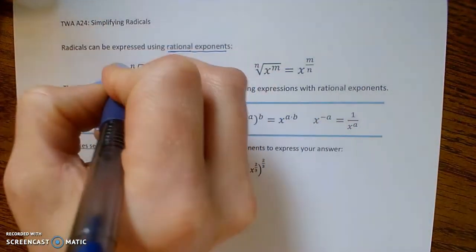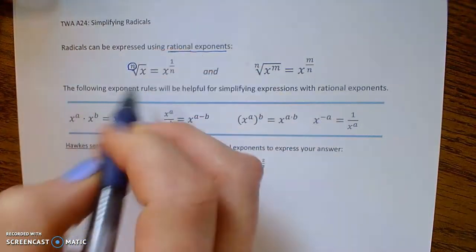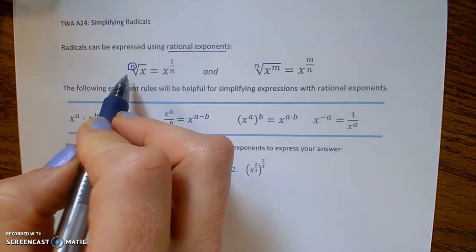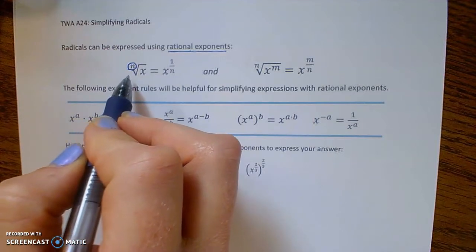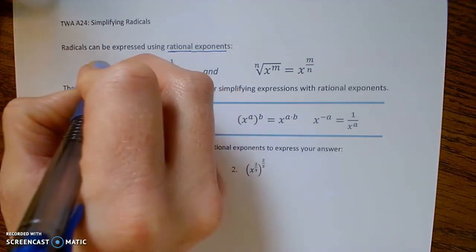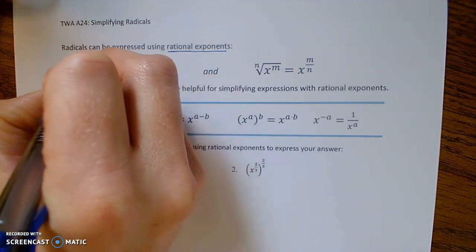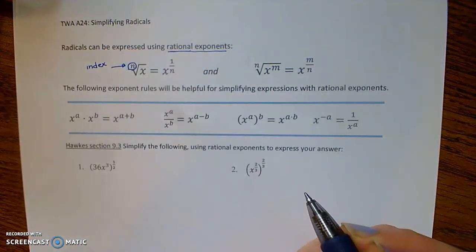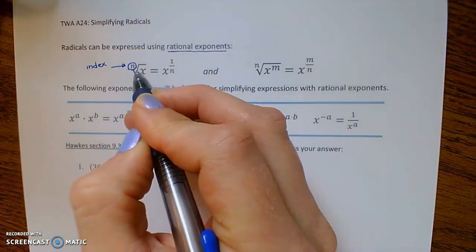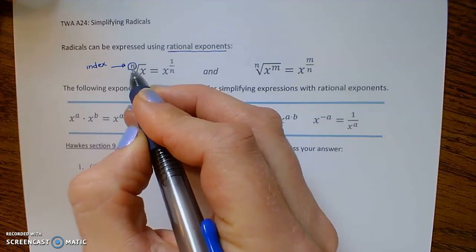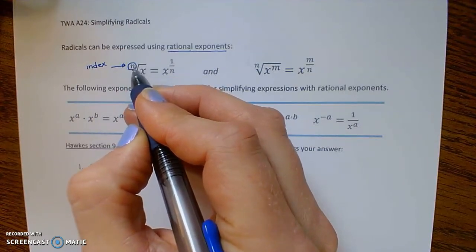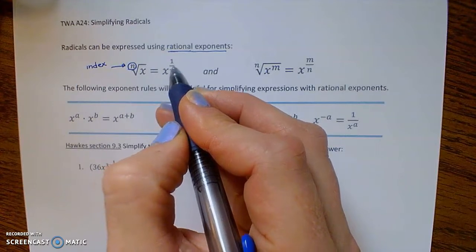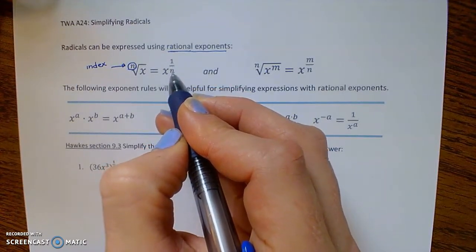All right, so what we have here, this little number, remember normally if you don't see a number written there, it's like an understood 2. Because the square root is so common, we usually just don't even write the 2. That number right there is called the index of the radical. So whenever you have a radical of index whatever, if you don't see it again, it's a 2, you can always rewrite that as x to the power 1 over the index.